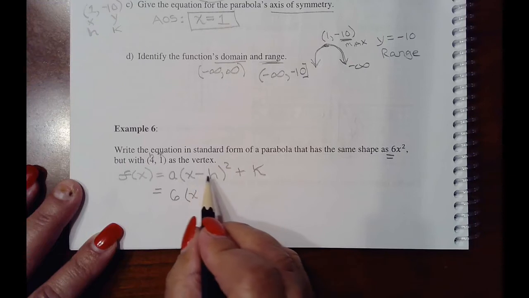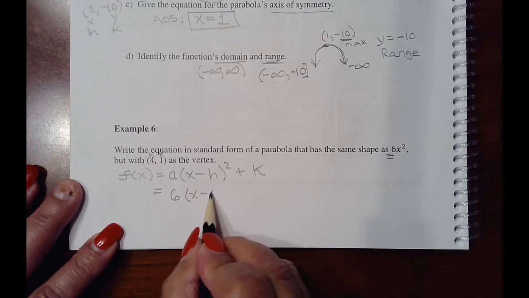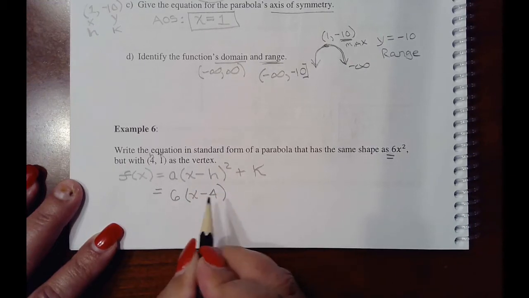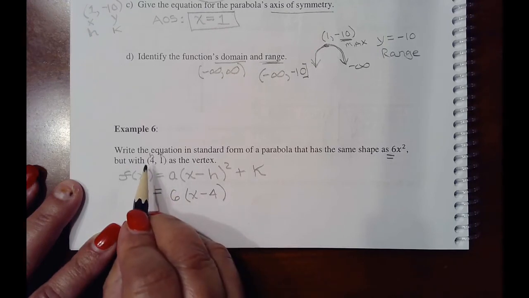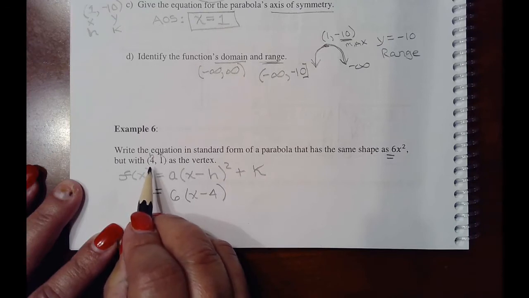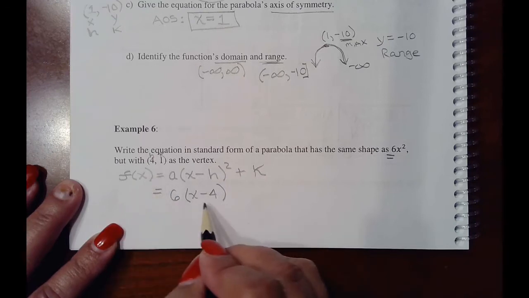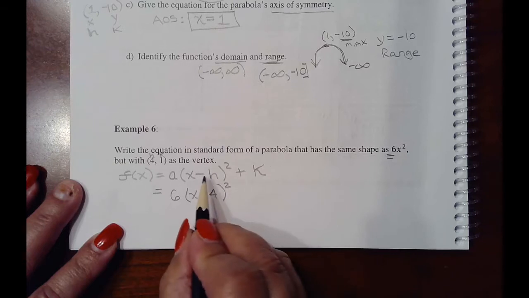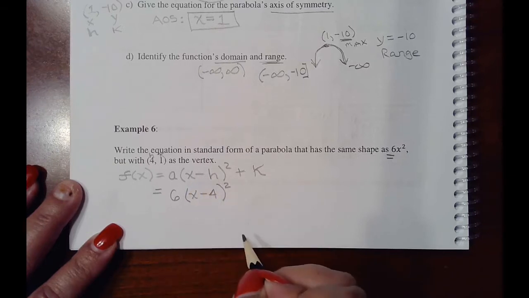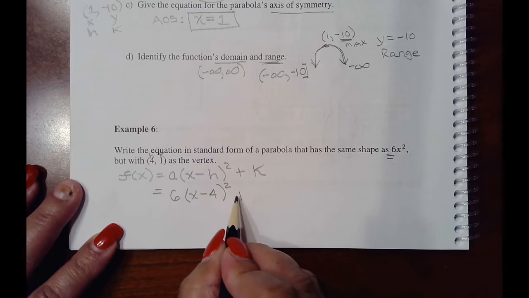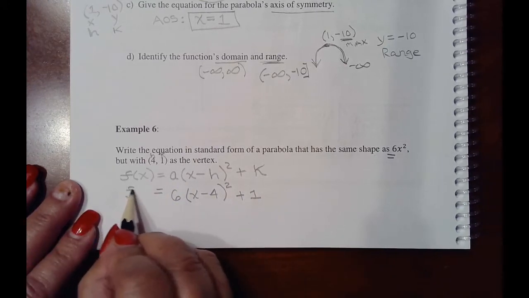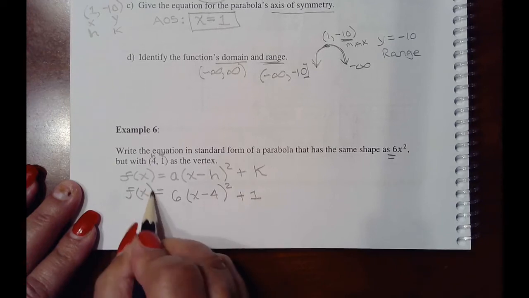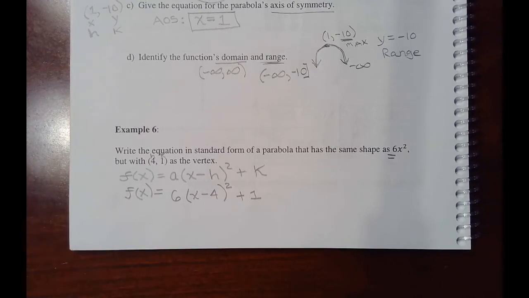So it's x minus h. Remember, the sign that the number appears as in the equation is the opposite of what it appears as when the h and k are listed as a point. That h value always has the opposite sign because the formula has a minus in front of the h. The k, however, will appear just as you see it here. And that is the function. That's all you have to do for example 6.